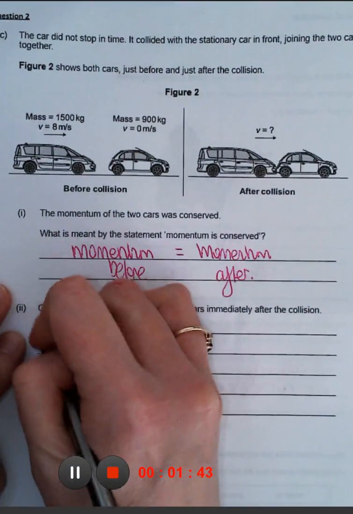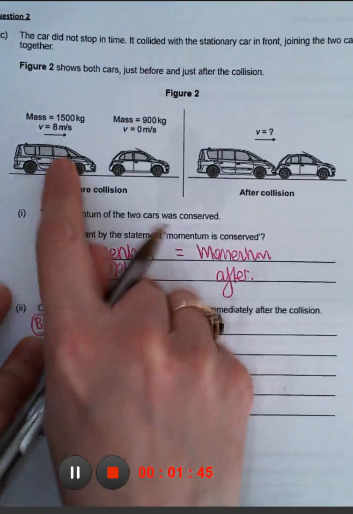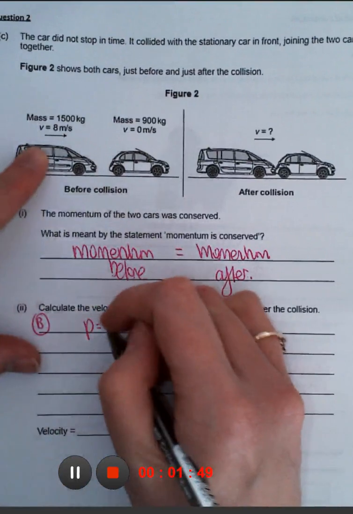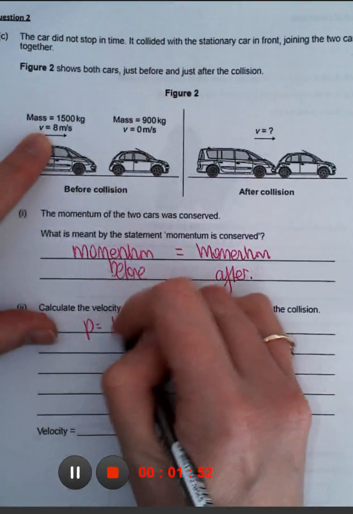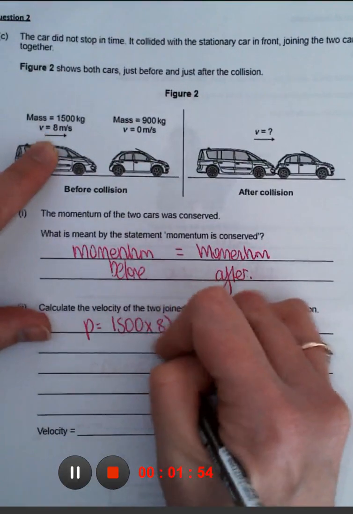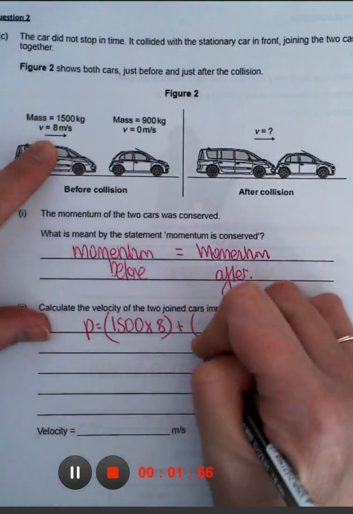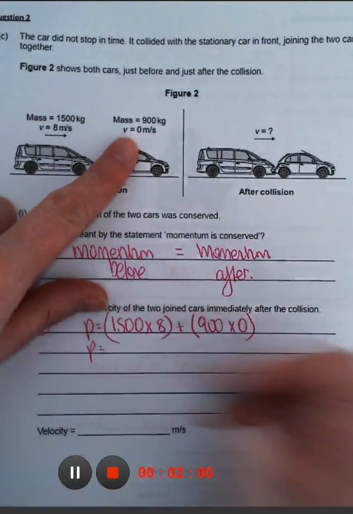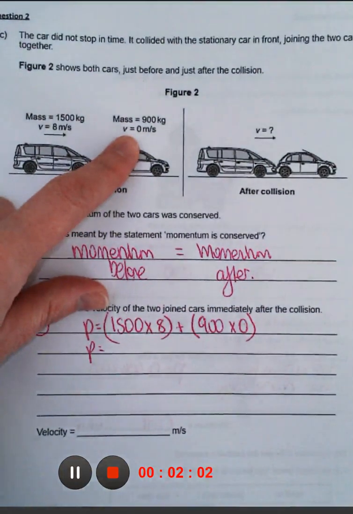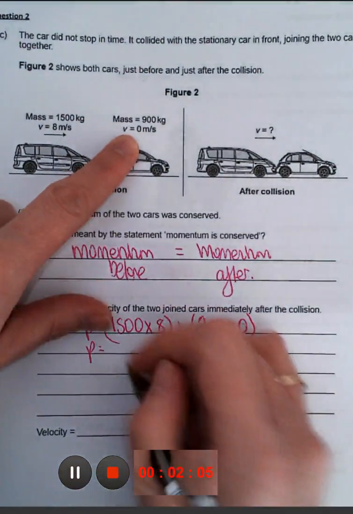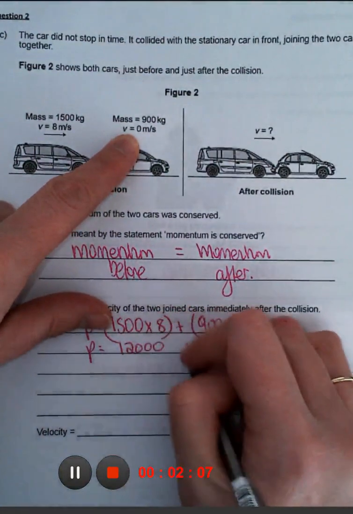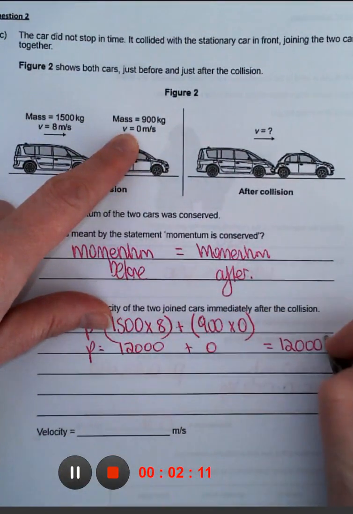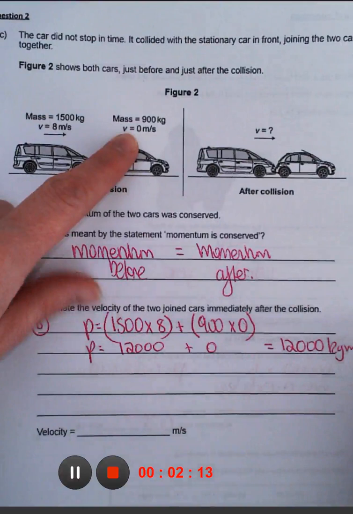So before, we're going to do the momentum of each one, and add them together. Momentum is mass times velocity, so 1500 times 8 plus 900 times 0. 1500 times 8 is 12,000, plus 0. So that's 12,000 kilogram meters per second.